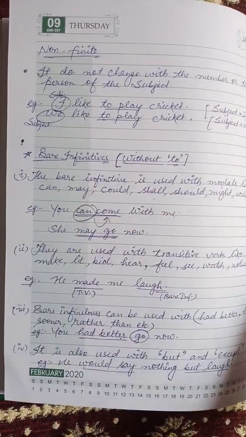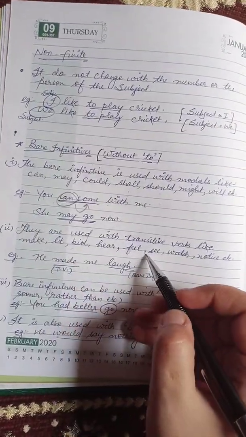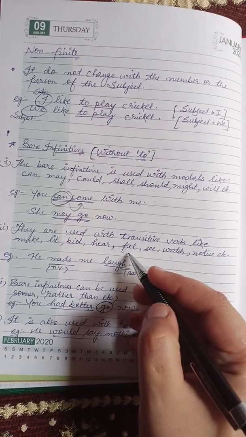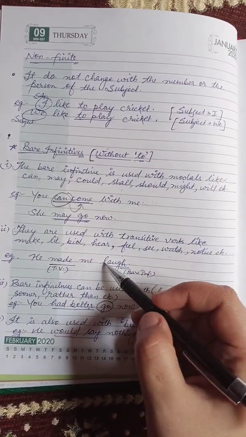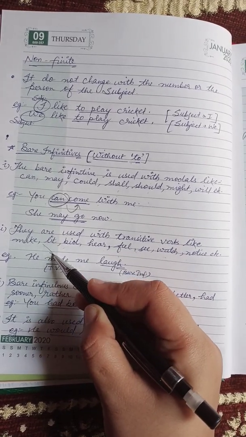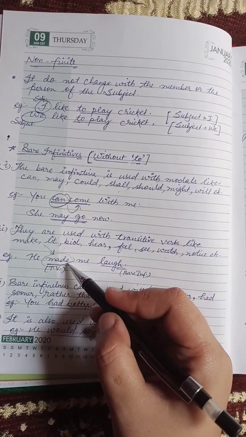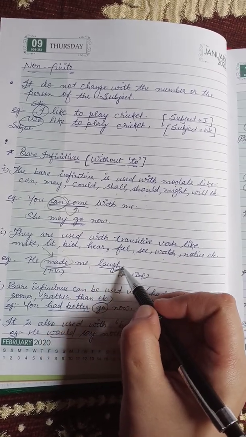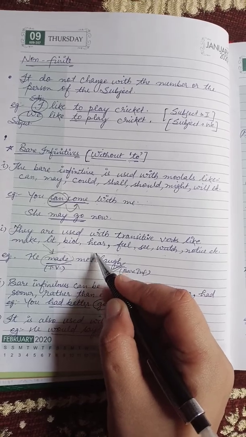Now they are used with transitive verbs like make, let, bid, hear, feel, see, watch. They all are transitive verbs. With them you can use the bare infinitive, like: He made me laugh. Here make is used as made, so it is a transitive verb. With that you use your bare infinitive, laugh. You can't say he made me to laugh. If you add to, it is wrong.